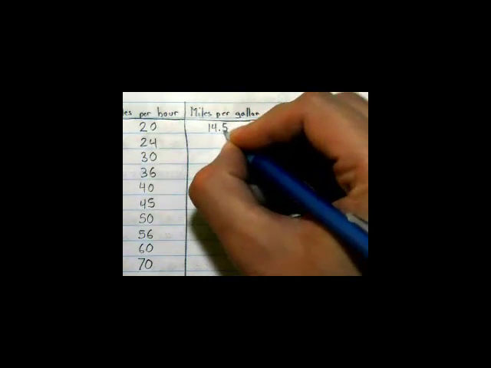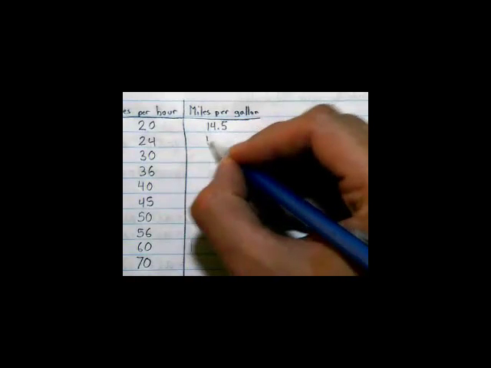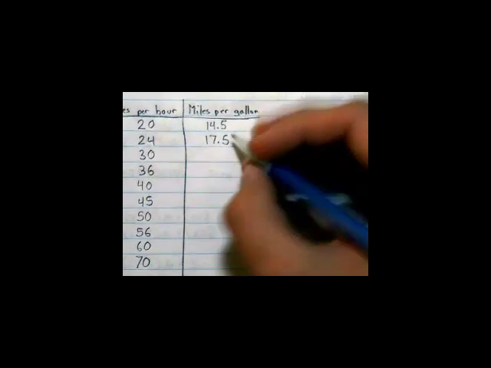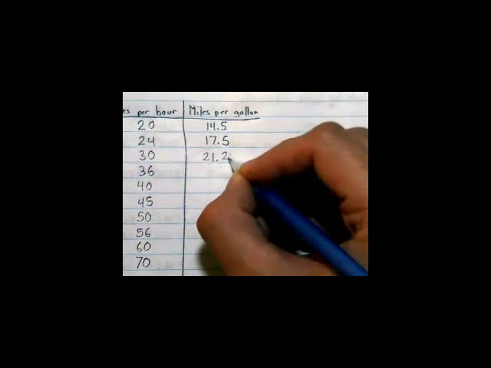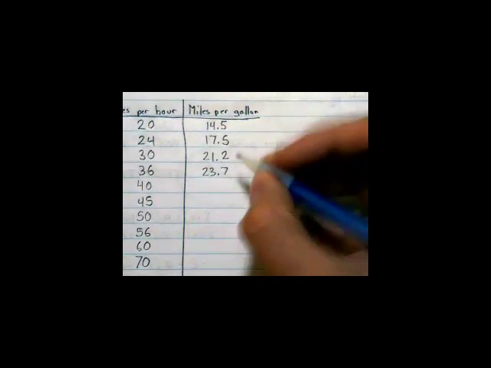So at 20 miles per hour, they were getting 14.5 miles out of every gallon. At 24 miles per hour, they were up to 17.5. 21.2, 23.7.